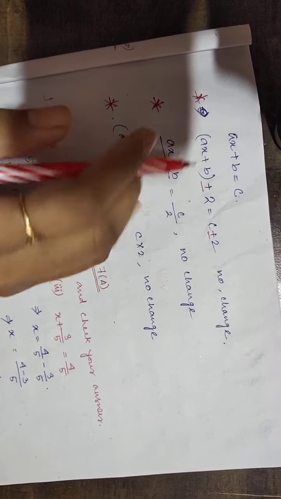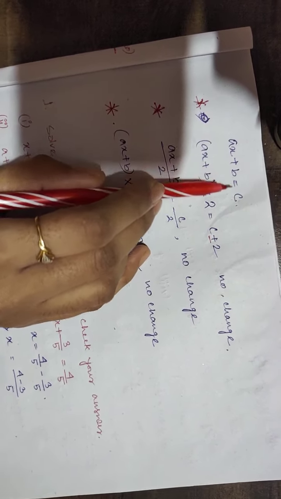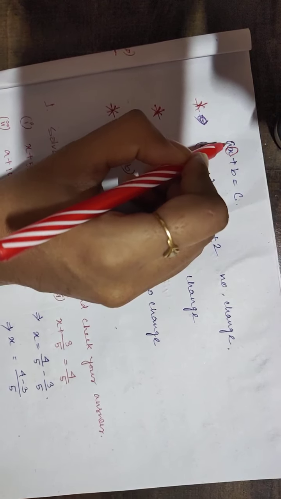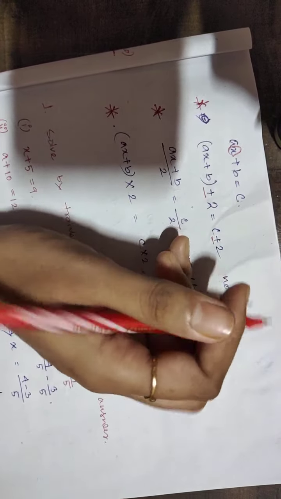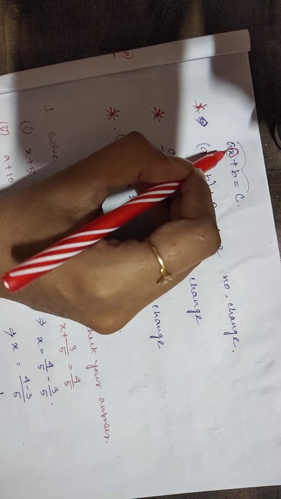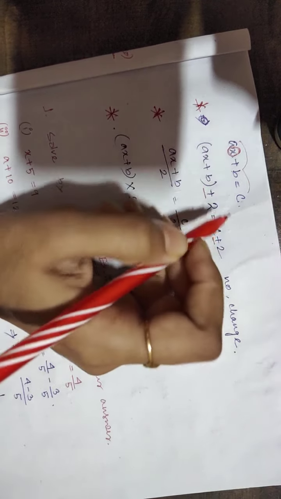So in that, suppose this is one equation, ax plus b equals c. Here your unknown quantity is this one, x. a is some numerical value, b is also some value, c is also some constant. These all are known quantities. In general form I'm telling, this x is your unknown quantity.